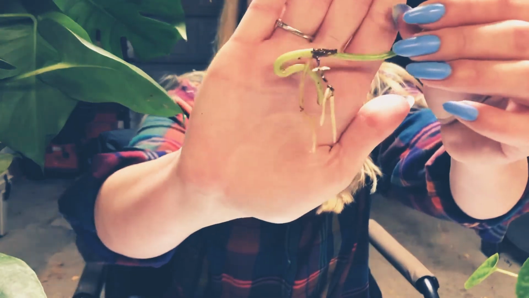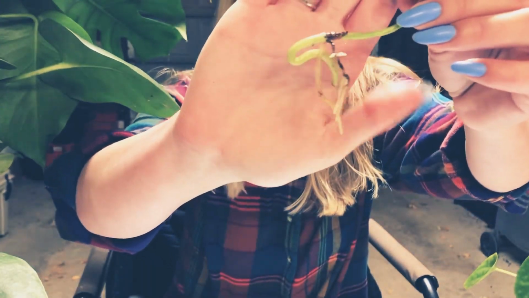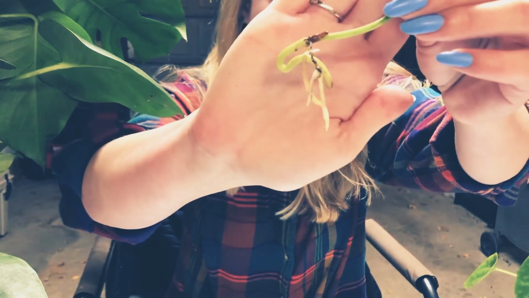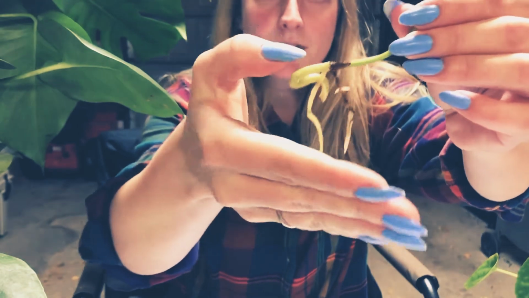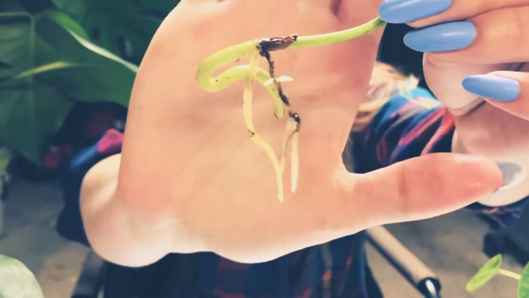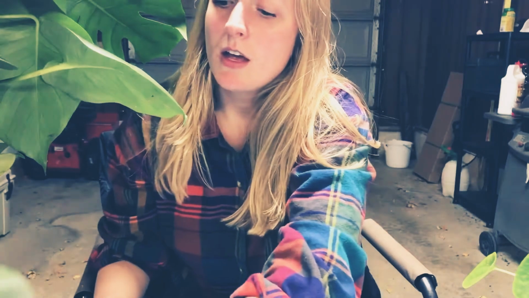So one of the vocab words that I want you guys to know is node. And a node is a section of the plant where it is possible to break and form roots. So if you can see this plant right here, at the bottom there is a node, and then there's another node where the roots are forming from. And it's kind of like this seam. If you can see, there's a seam. And there's also an air root, which I'll show you in the Monstera plant.